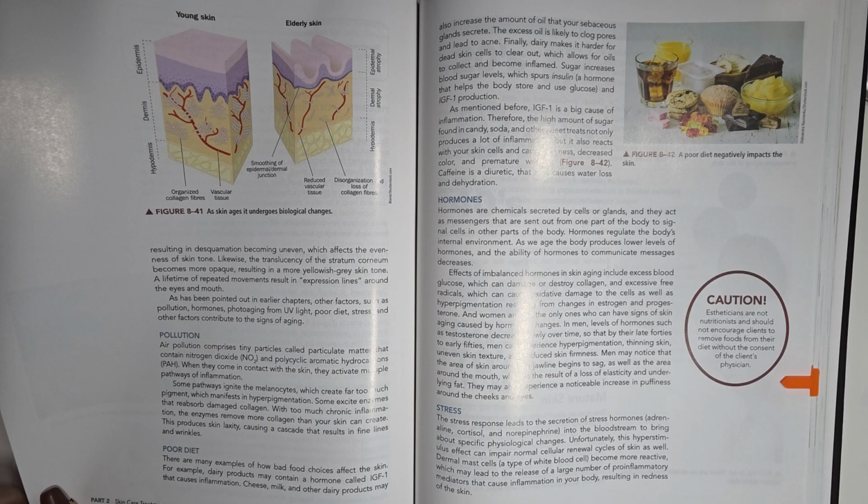Some pathways ignite the melanocytes, which create far too much pigment, which manifests in hyperpigmentation. Some excite enzymes that reabsorb damaged collagen. With too much chronic inflammation, the enzymes remove more collagen than the skin can create. This produces skin laxity, causing a cascade that results in fine lines and wrinkles.